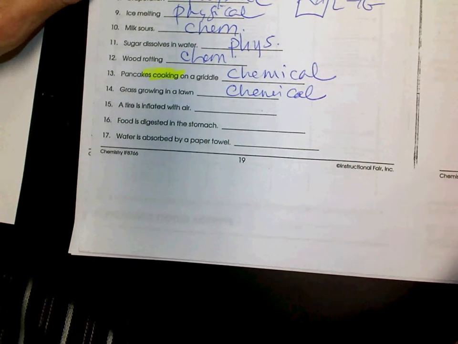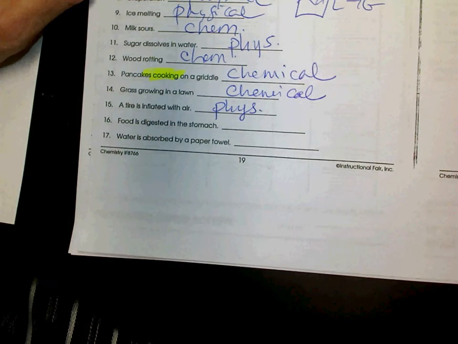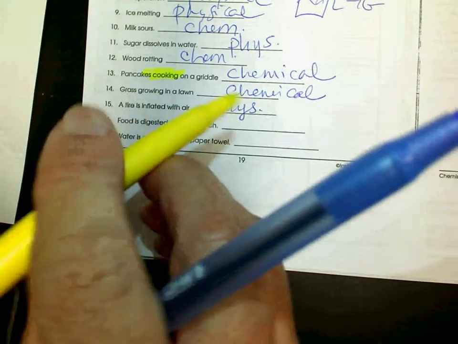A tire is inflated with air. We're just moving air from one spot to the other, so that's a physical change. Food is digested. That's definitely chemical.